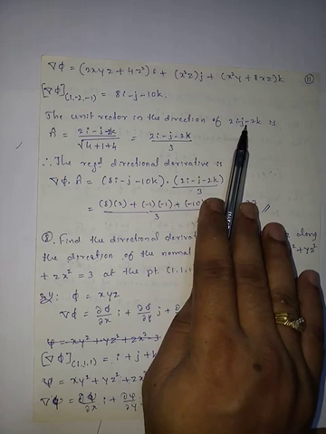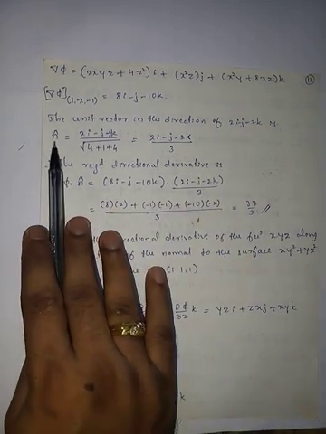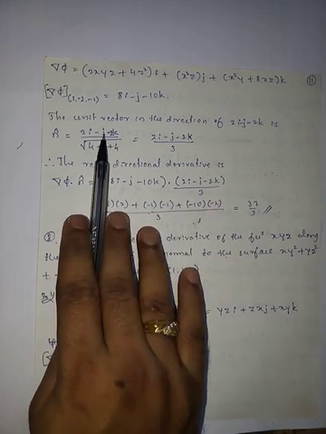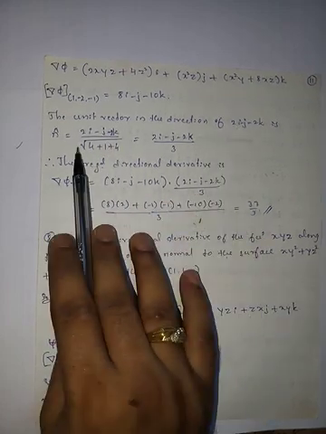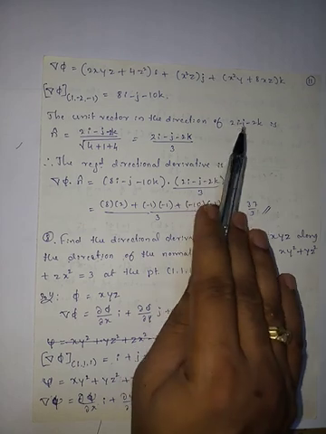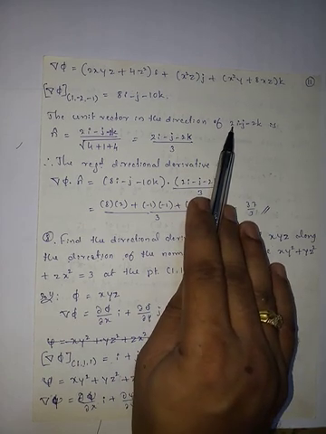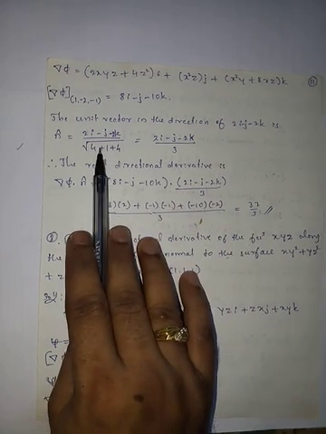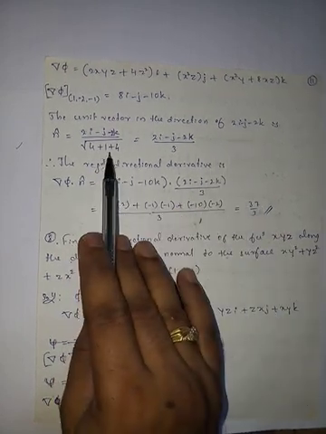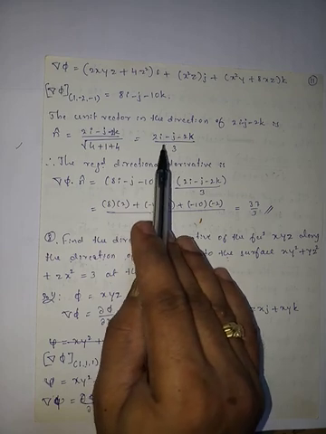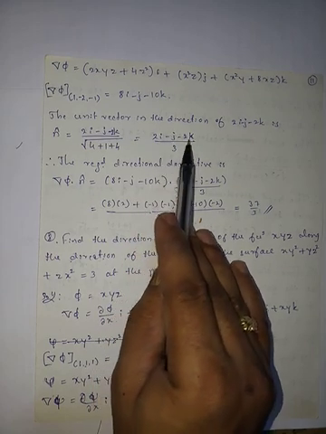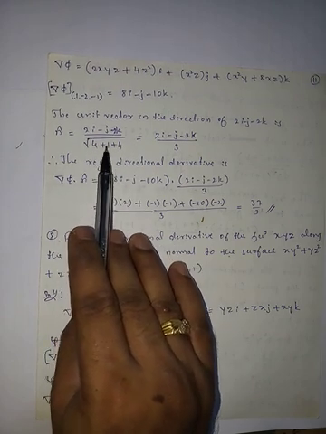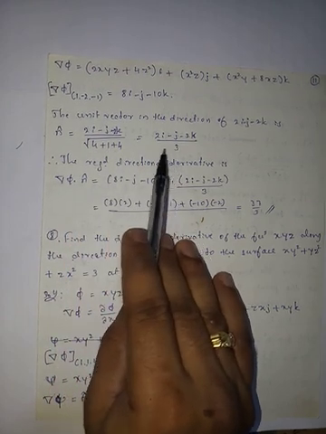Taking this vector, we find the unit vector n cap, that is 2i minus j minus 2k divided by magnitude of this vector. Magnitude of this vector is given by 2 square 4, minus 1 square 1, then minus 2 square 4. Okay, so our unit vector is 2i minus j minus 2k divided by the square root of 4 plus 4 plus 1, 9, that is 3.